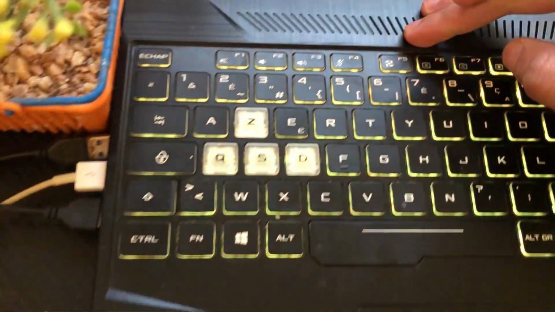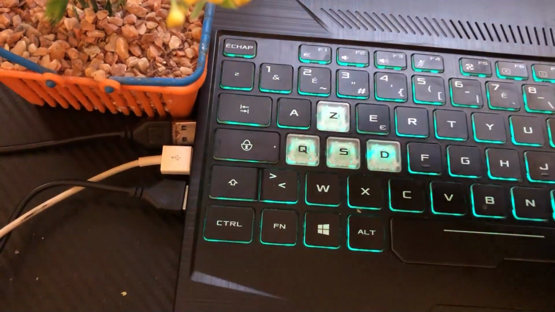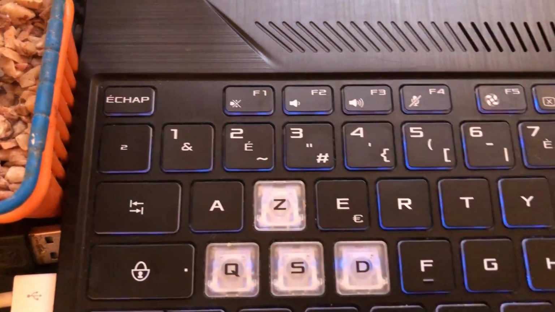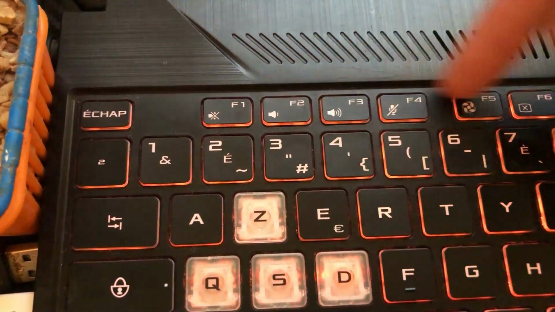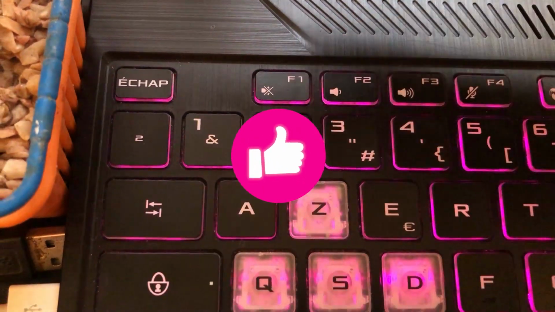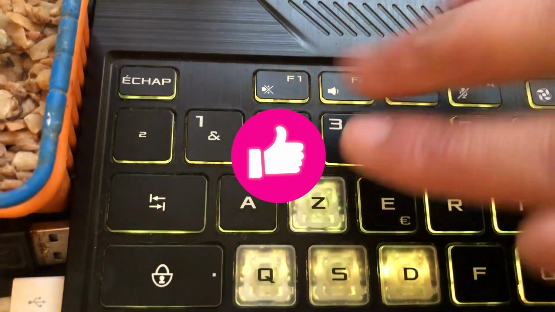Now if it doesn't work, you want to click on F1 to decrease the brightness. I'm talking about the keys at the top of your MacBook Air. You will find F1 and F2. You want to click on F1 if you want to decrease the brightness, and F2 if you want to increase the brightness.